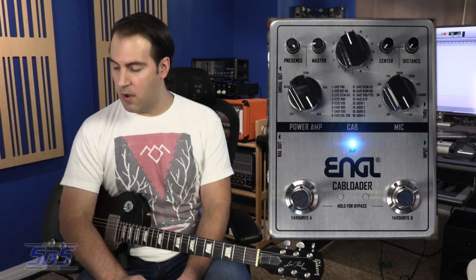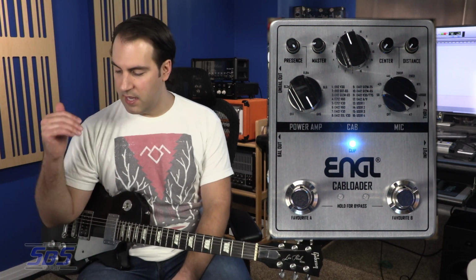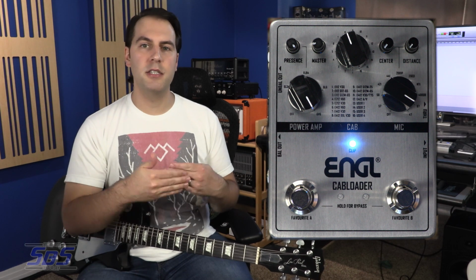And when you combine all these things together, it's really amazing just what you can do at the turn of a knob with this thing. It's pretty stellar. But what I want to do now is show you this center and this distance control. And I feel like we should go back to the E27 model on this, because I feel like what ENGL has gotten right with the CabLoader is that it really does help you illustrate the way that a microphone would react to being close to the source.